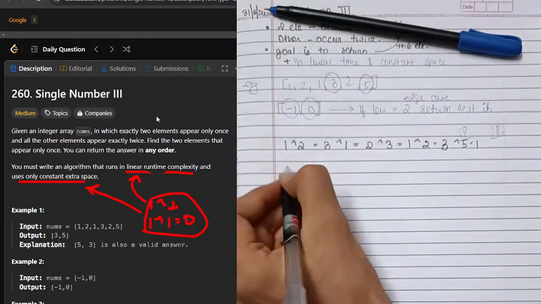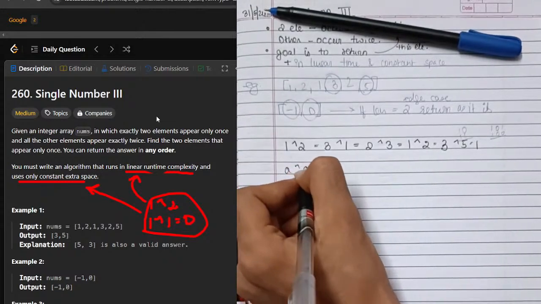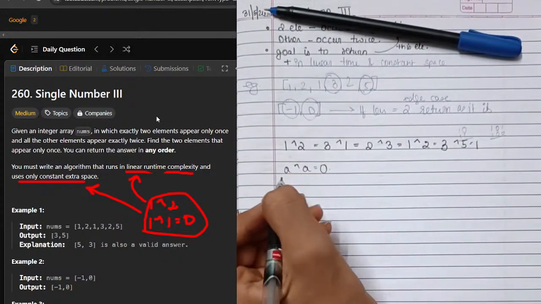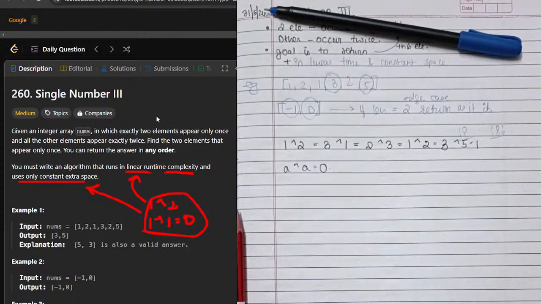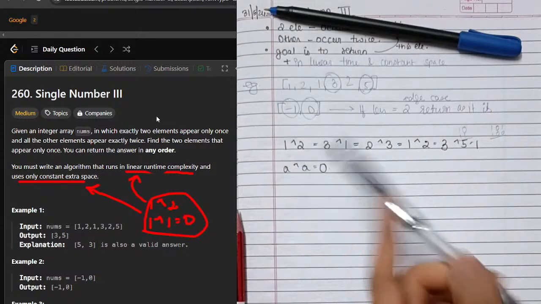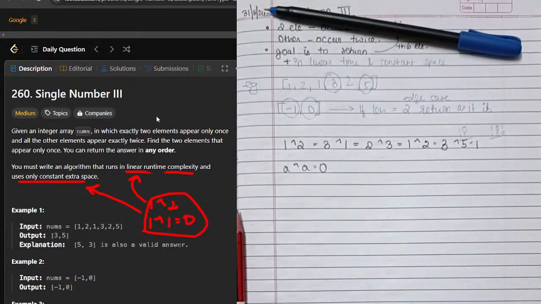What is known to us is A XOR A equals 0. How will we find the two odd values? There is no brute force here, only one solution, the optimal one.